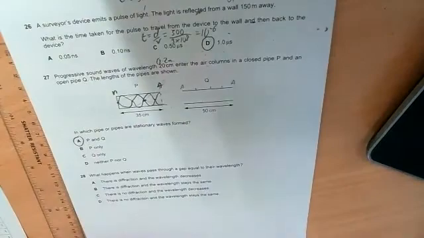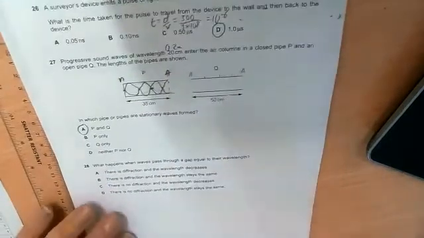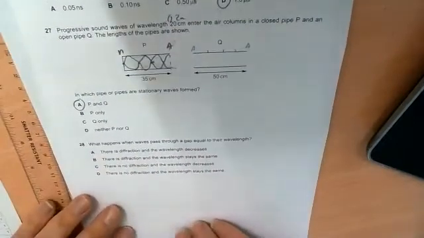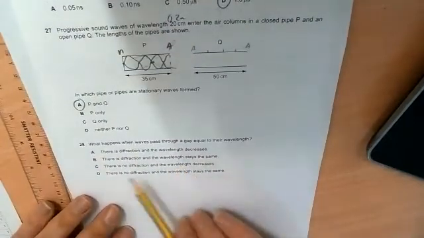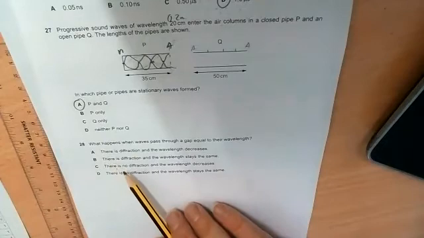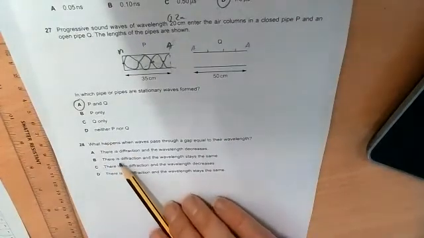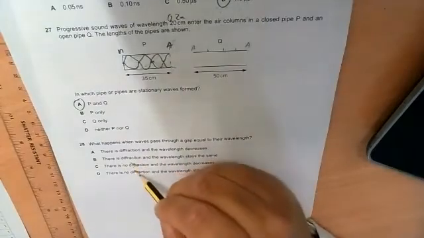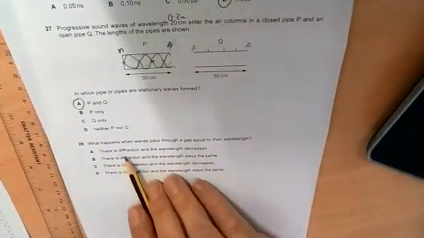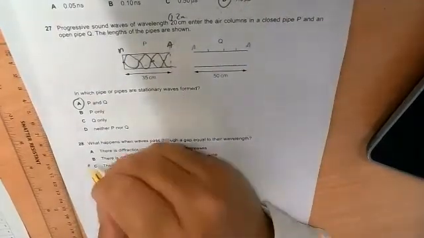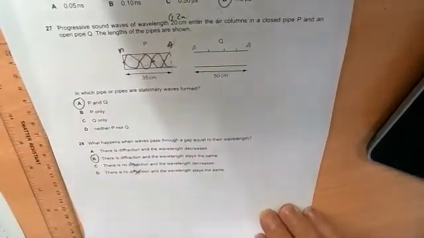Number 28, we're nearly done now, only less than 10 minutes left. What happens when waves pass through a gap equal to the wavelength? We know that they will more or less diffract. So there is diffraction. So the wavelength staying the same is probably the correct statement there.